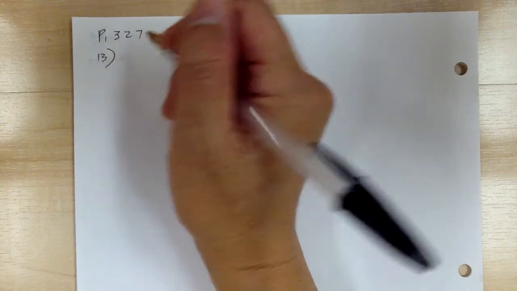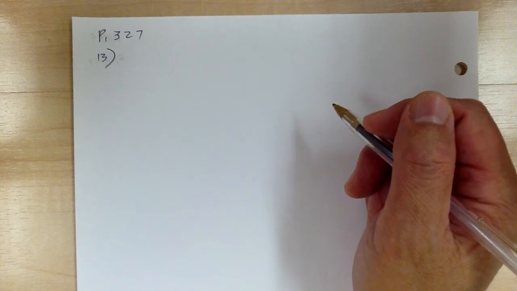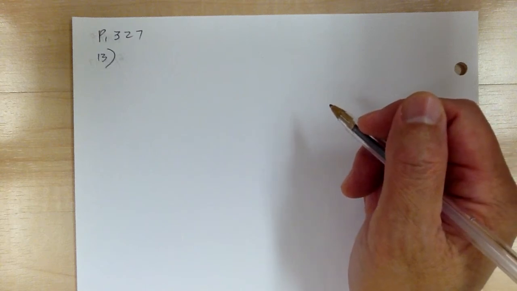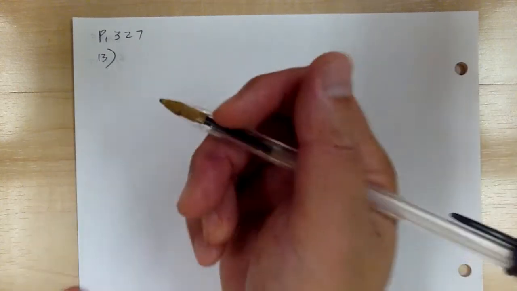Okay, number 13, you can read the problem. It says, one number is 3 times another. The sum of their squares is 40. Find the numbers. Okay, so one number, it doesn't tell you, so you use a variable.